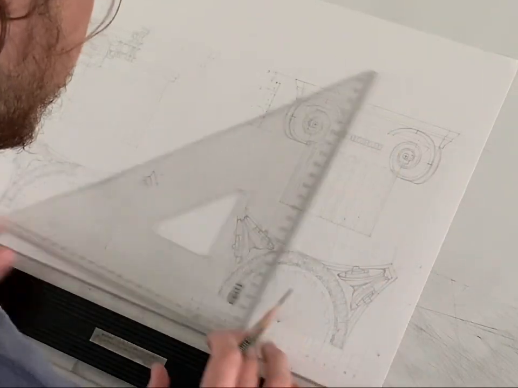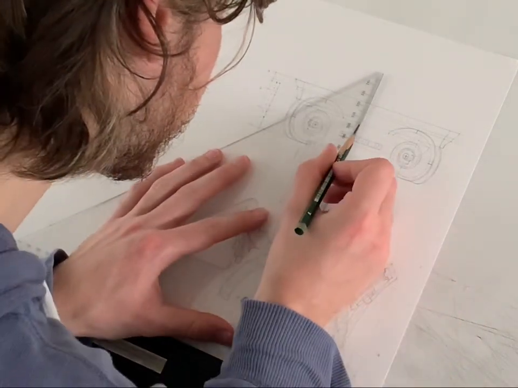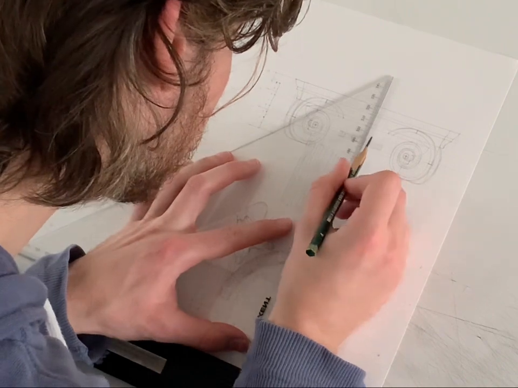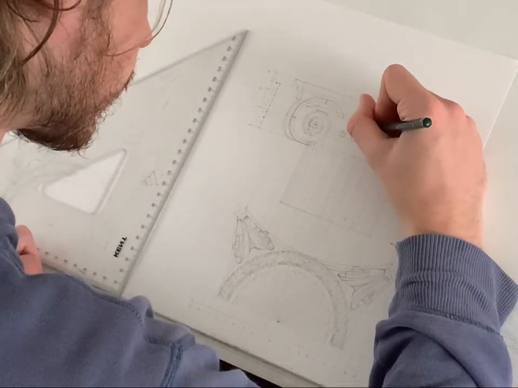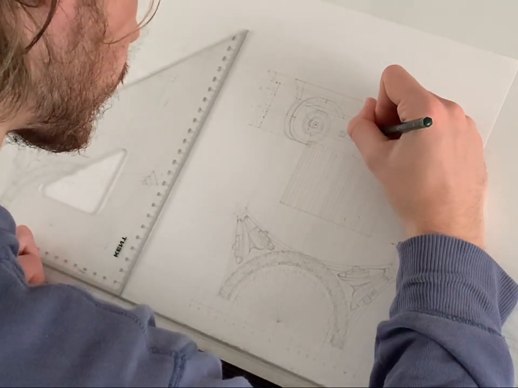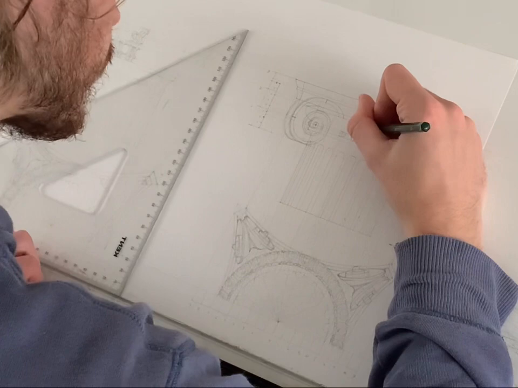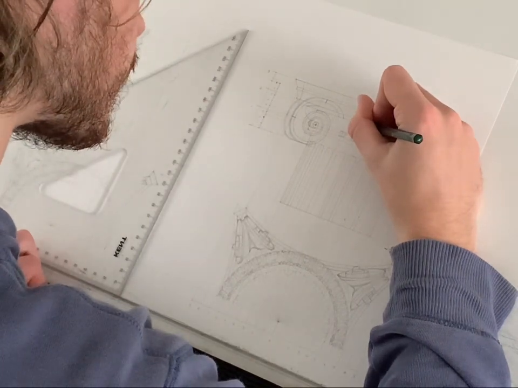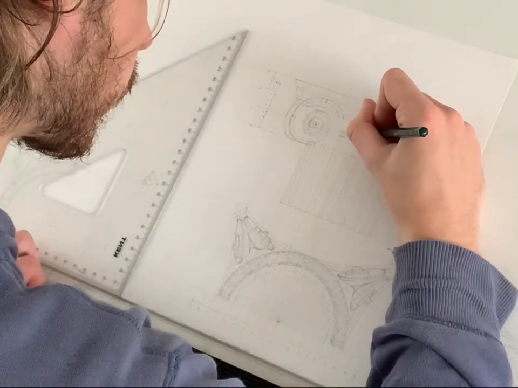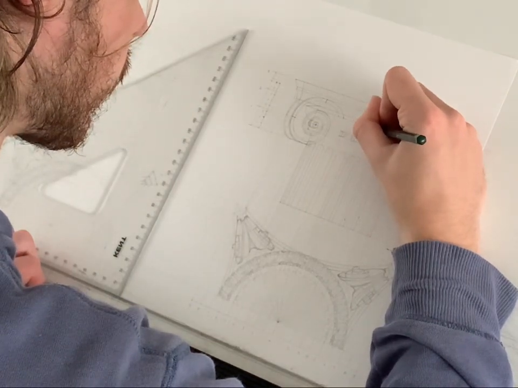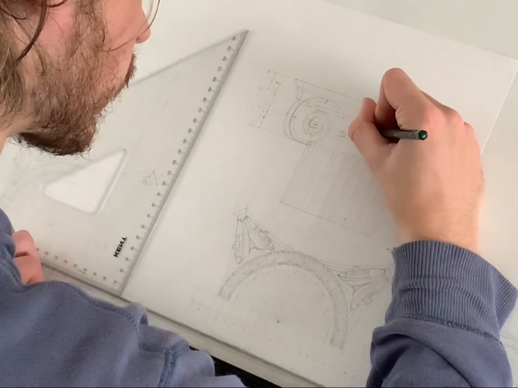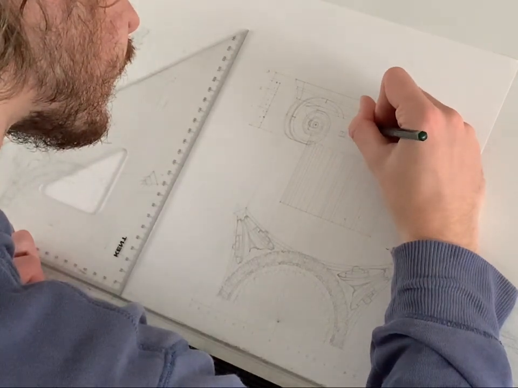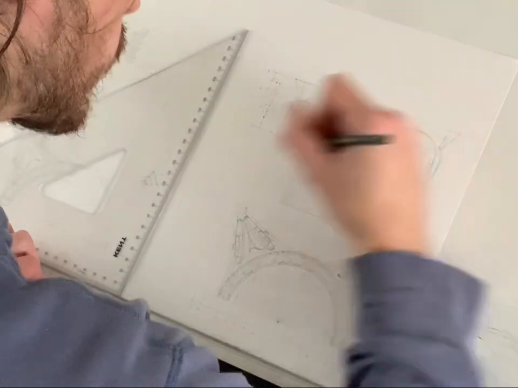I'm going to transfer them up to the perspective drawing. Okay, so there's one.